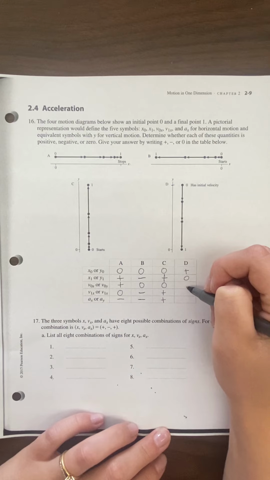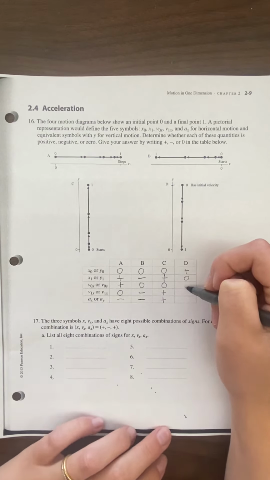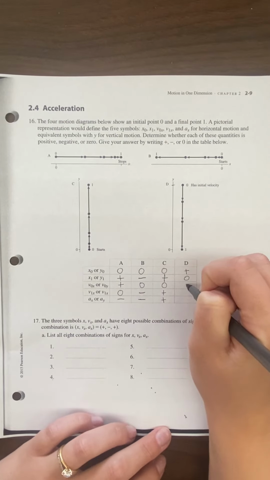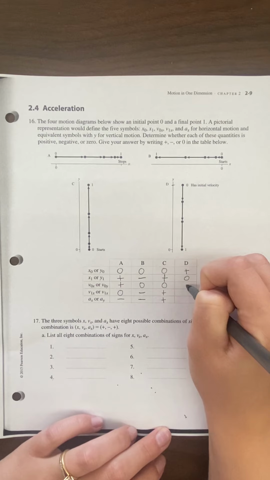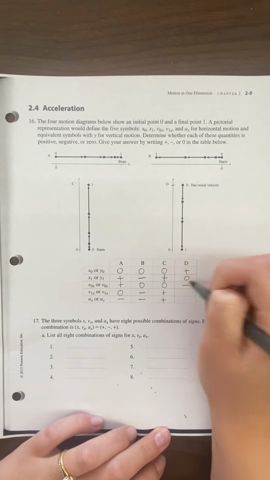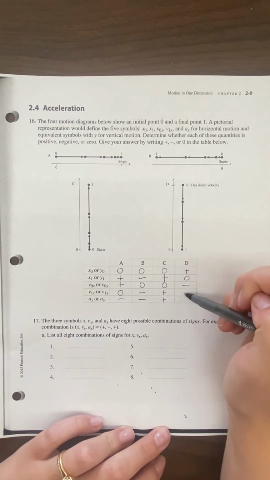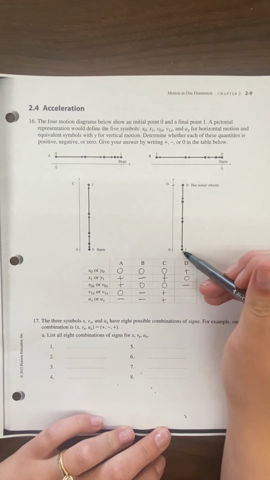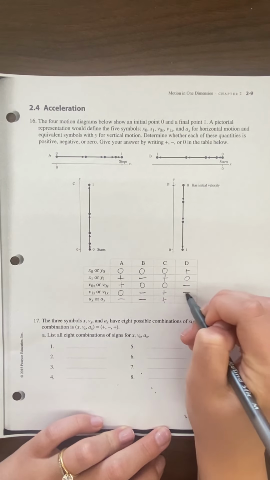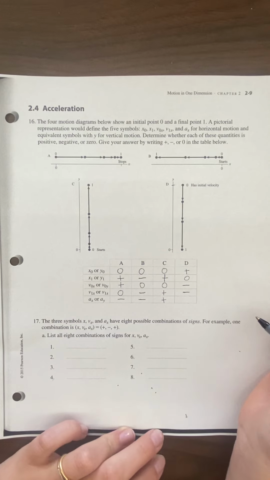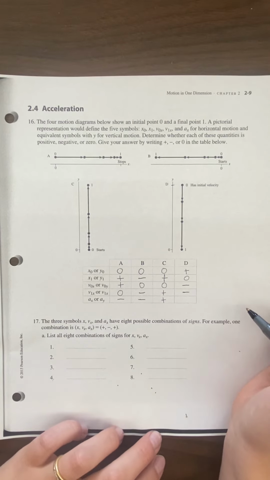As far as its velocity in the y direction, it's speeding up in the y direction, but it's going down. So our initial y velocity is going to be negative. Okay, it says it has an initial velocity. And then our velocity at the end of the motion is going to be negative, but it's going to be a bigger negative number than its initial velocity because we know the object is speeding up.